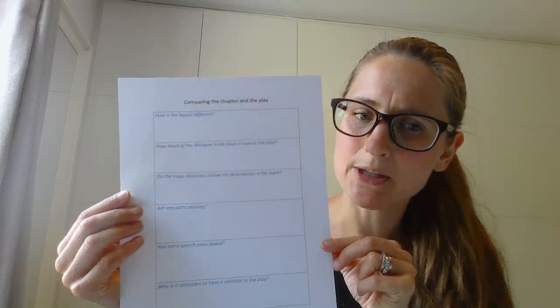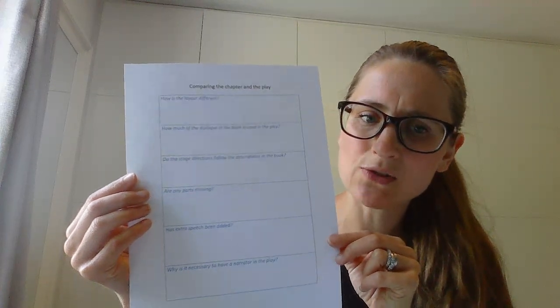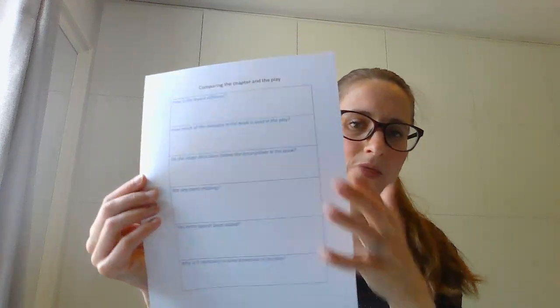Do the stage directions follow the description in the book? Are any parts missing? Has any extra speech been added? And why is it necessary sometimes to have a narrator in a play? So they're the questions. You'll see on Shobi I've added an extra one.